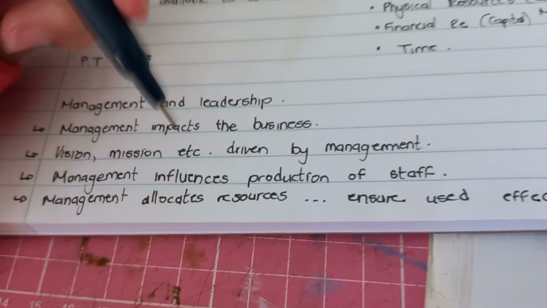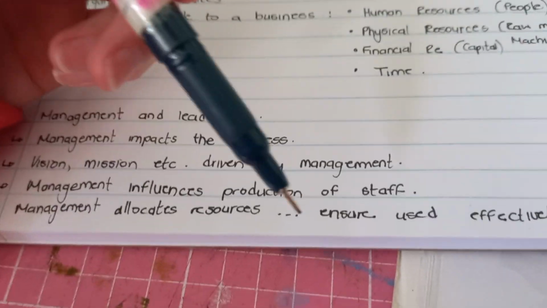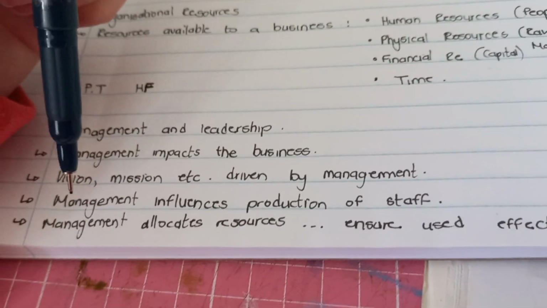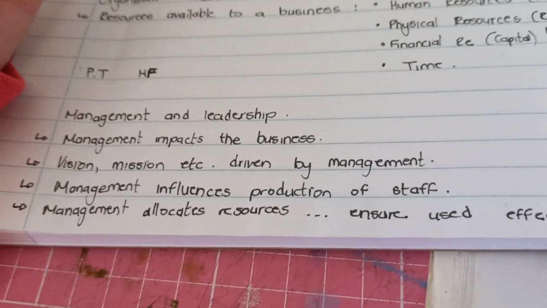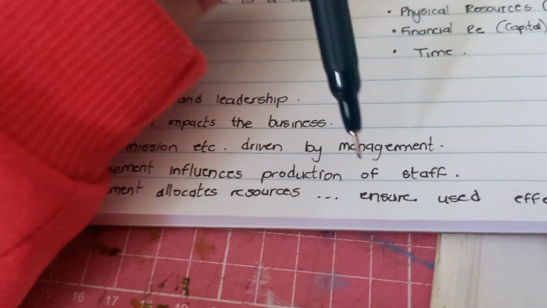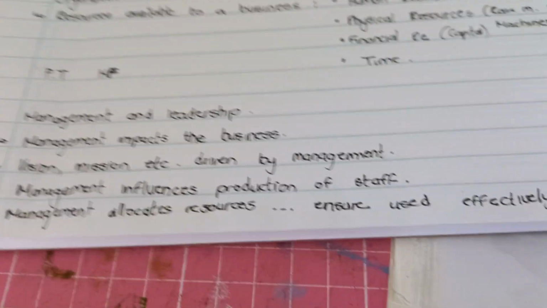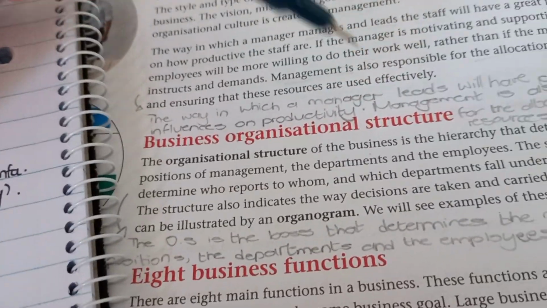Because you've got the word resource in the sentence, you don't need to say management allocates the resources and then they ensure that the resources are used effectively. You just say management allocates resources, so they are responsible for allocation and they ensure the resources are used effectively. Done. That's it. Now we're going to move on to the next little section, business organizational structure.